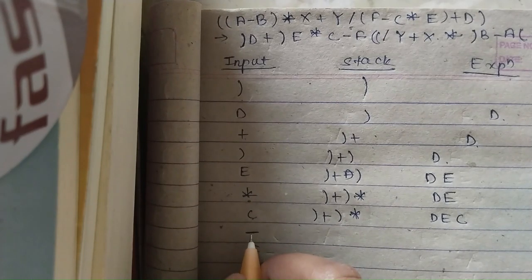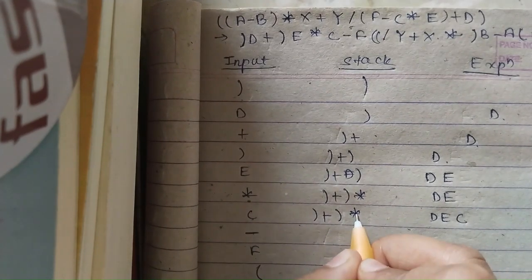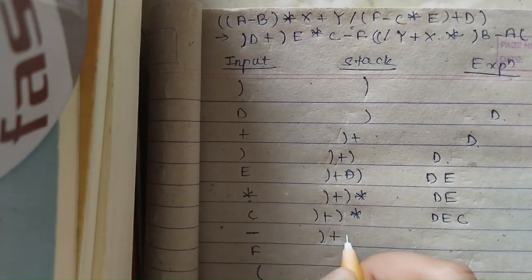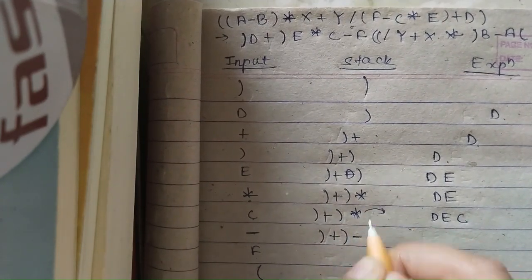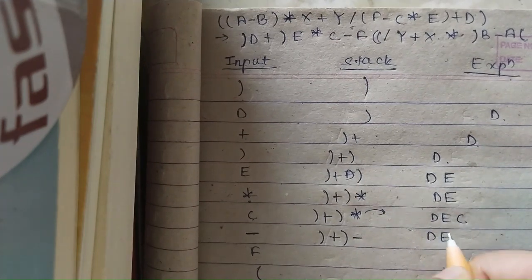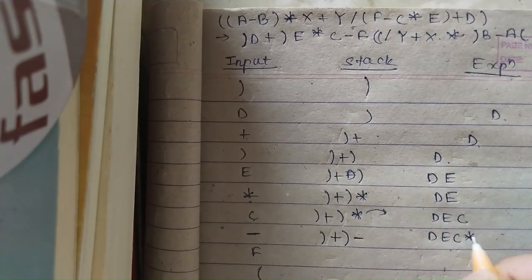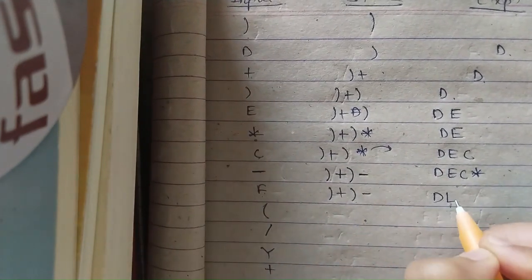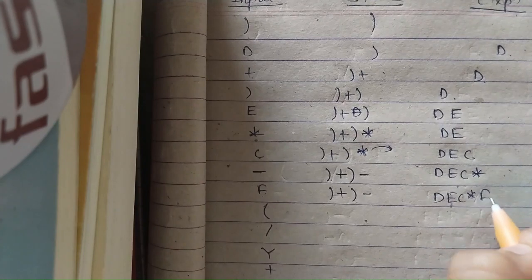Minus has the lower precedence as compared to the multiply. So multiply is going to get popped out. So bracket and then minus, and this multiply is going to get popped out into the expression. So D, E, C, and then multiply. Okay. Next is your F. D, E, C multiply F.